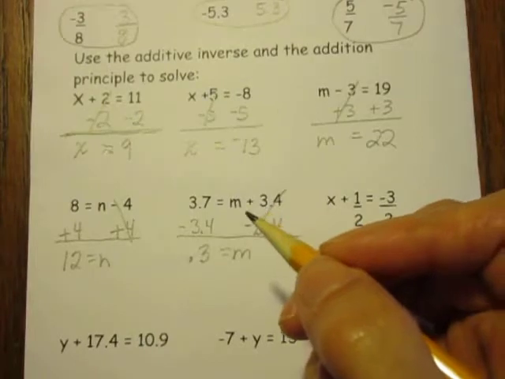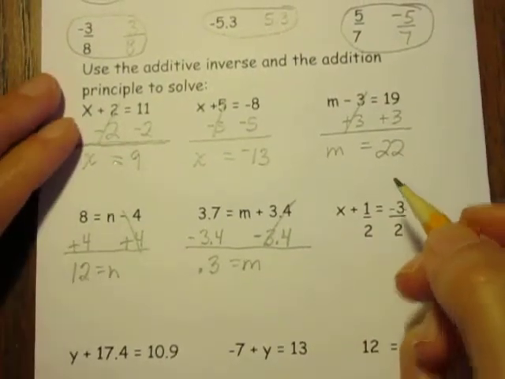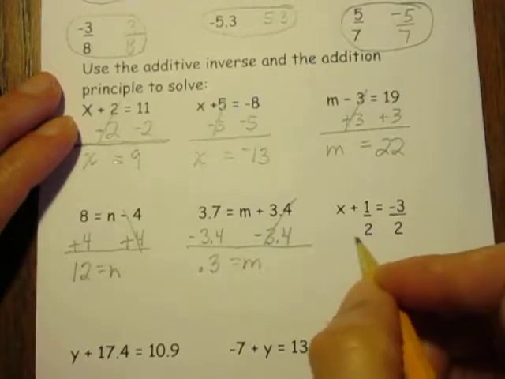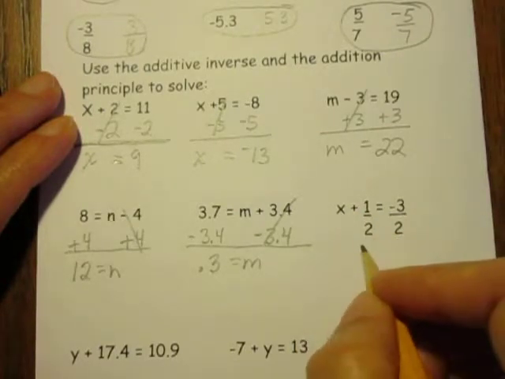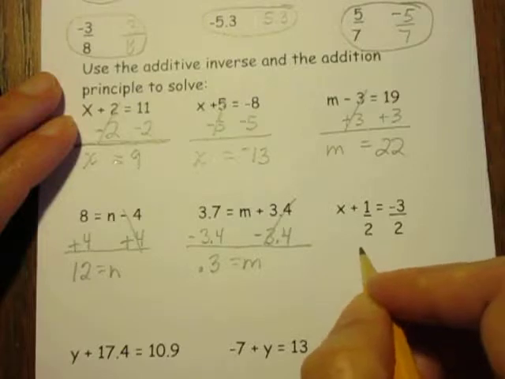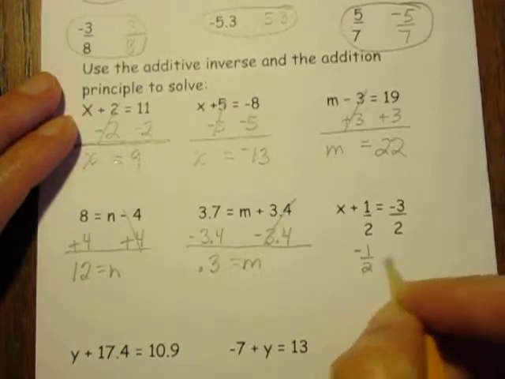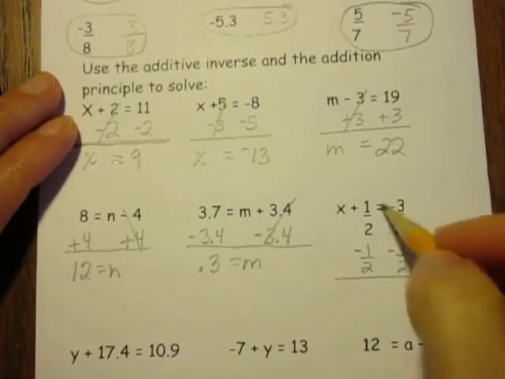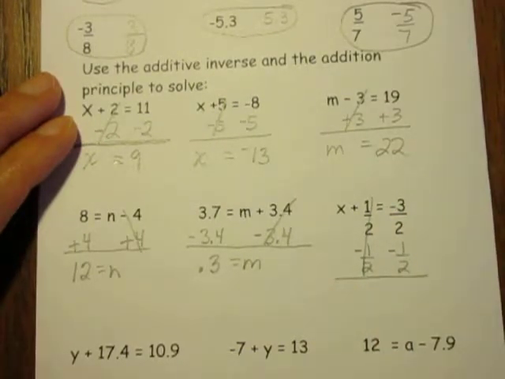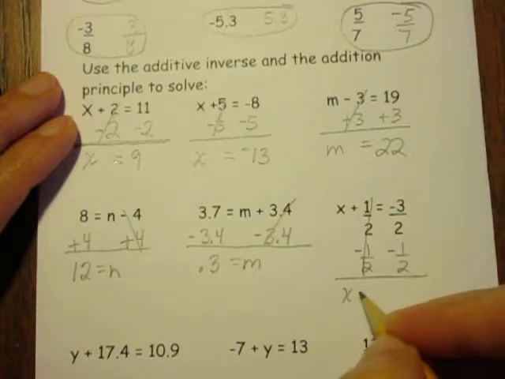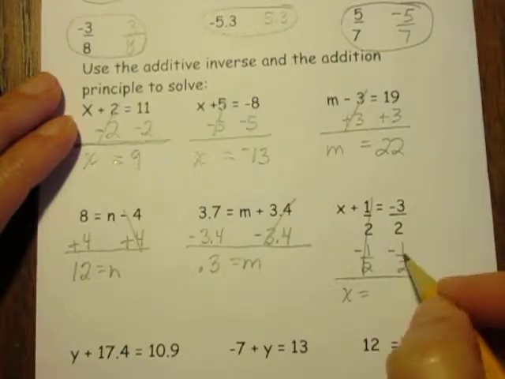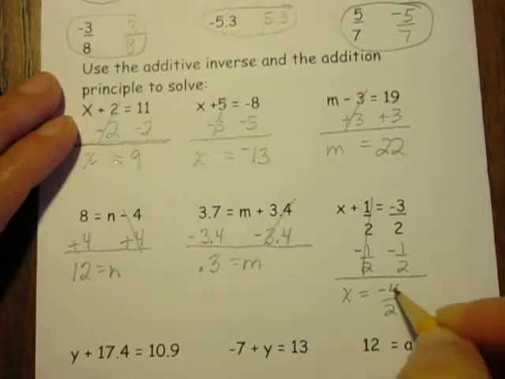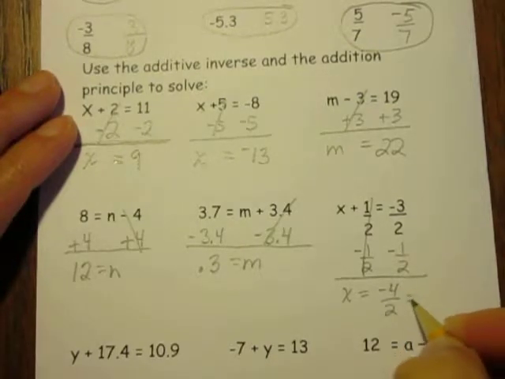The next line, we've got fractions here. So the same thing applies. My variable now is on the left side. I've got 1/2 added to it, so I'm going to subtract 1/2. Draw my computation line. These eliminate. I can bring my variable down. X is equal to, when I go to collect my numerators here, I have -4/2. And using our fraction skills, we know that 2 goes into -4. That's going to be a -2.